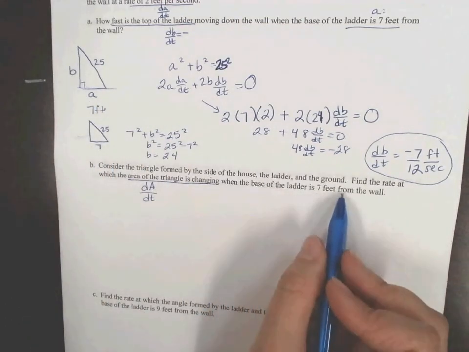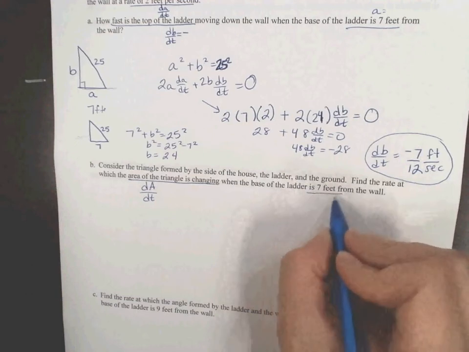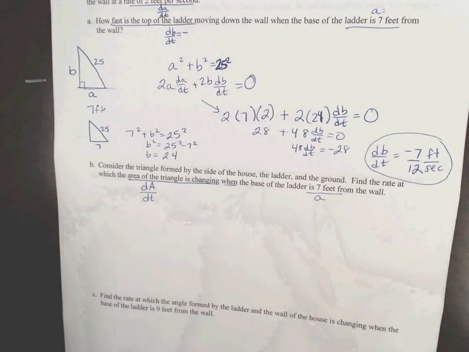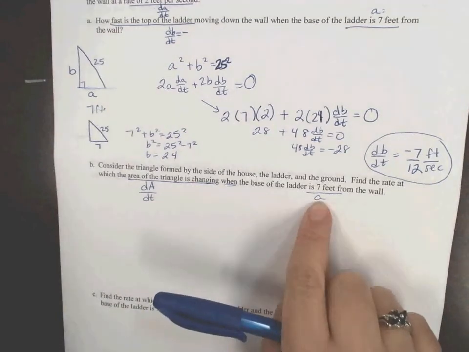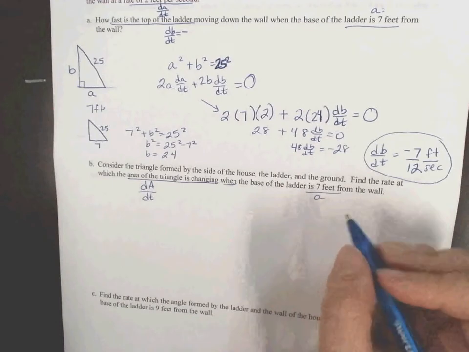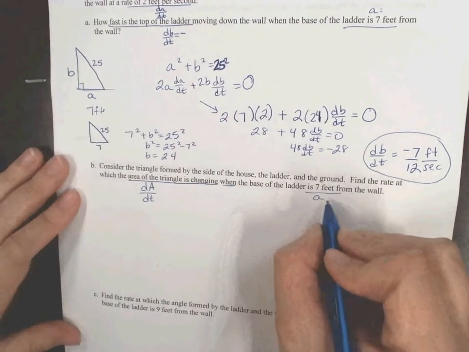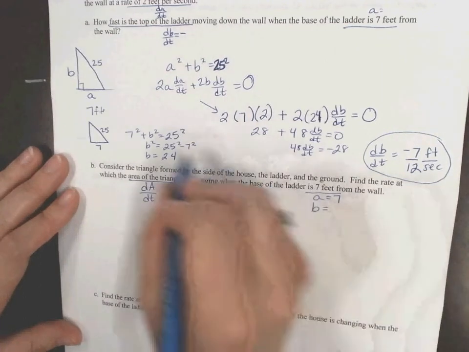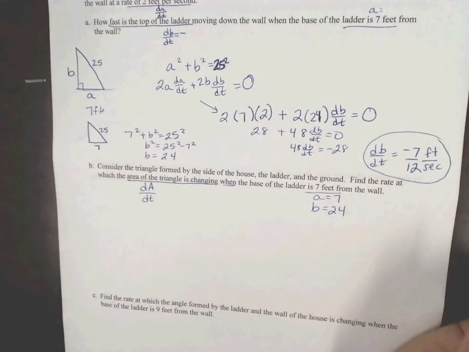When the base of the ladder is 7 feet from the wall, all right, so that's important because that tells me when the time is that you're looking at, and this is the exact same instant as before, so I know that a is equal to 7. I know that b is equal to 24 at this time.